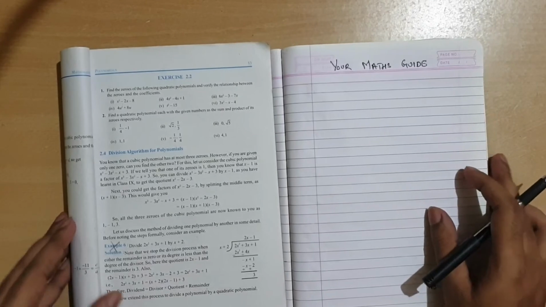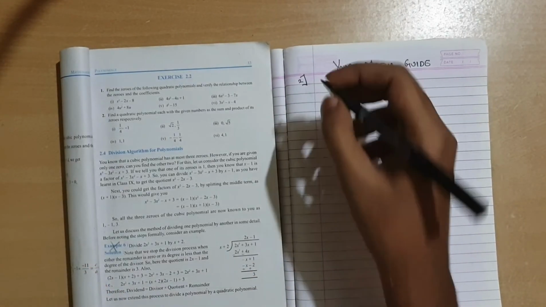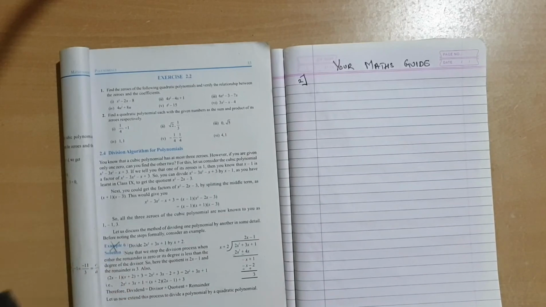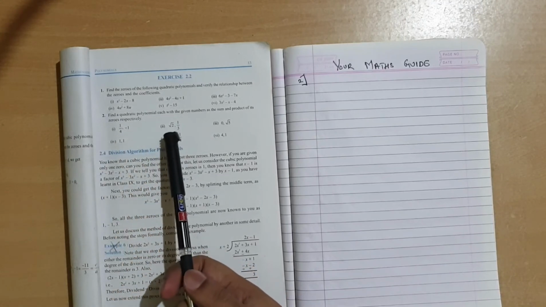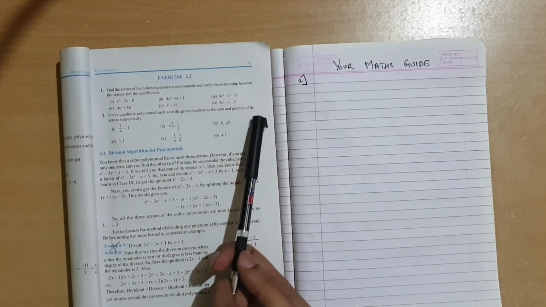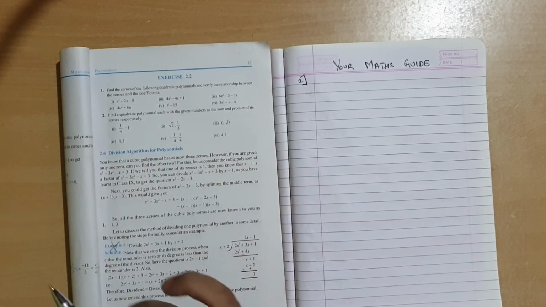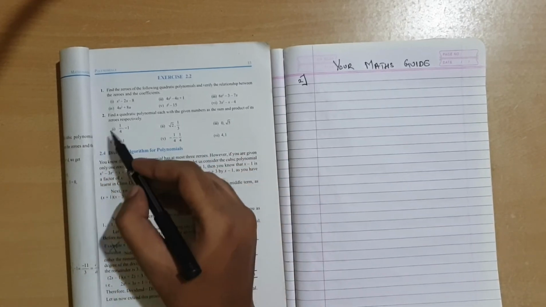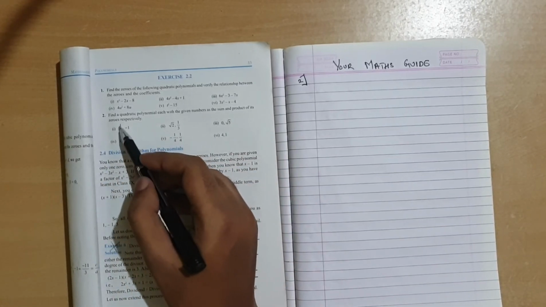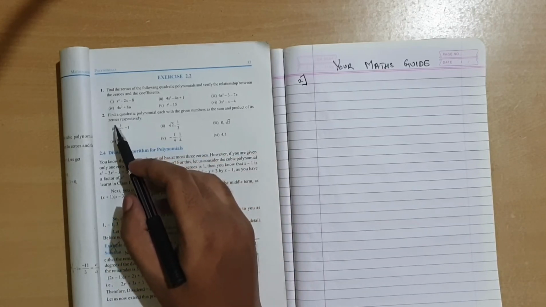Okay, so now let us go on to our second question. What does the second question say? The second question says: find a quadratic polynomial each with the given numbers as the sum and product of its zeros respectively. So what they are saying here is, the first one they have given is its sum, and the second one they have given is its product.